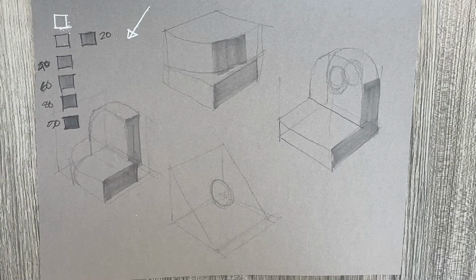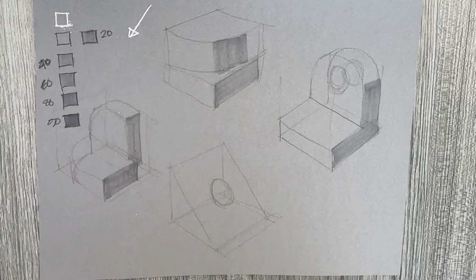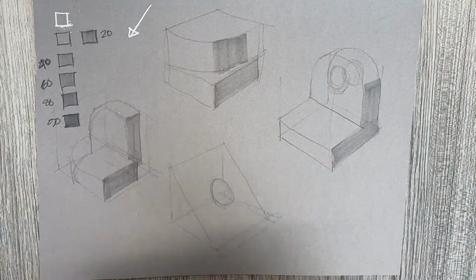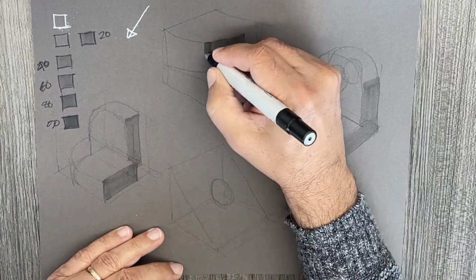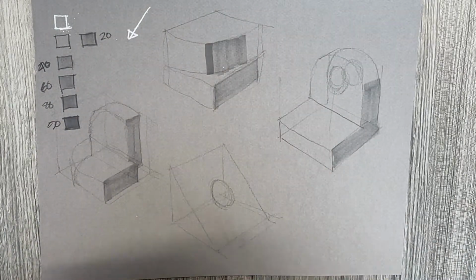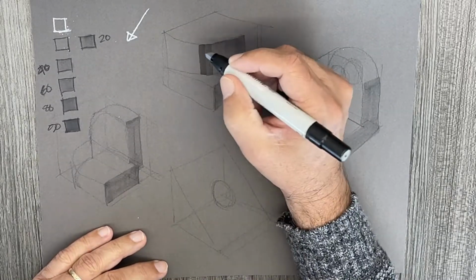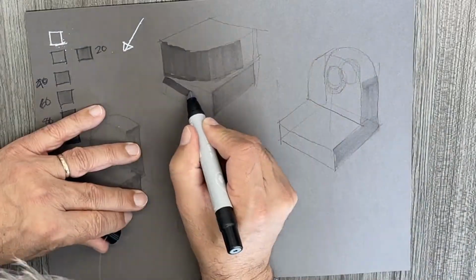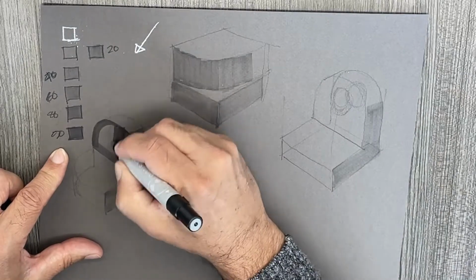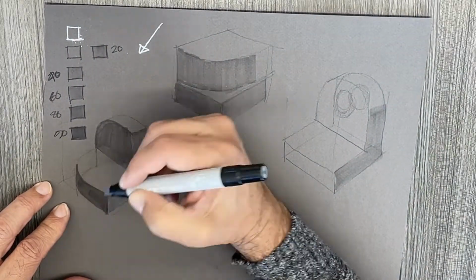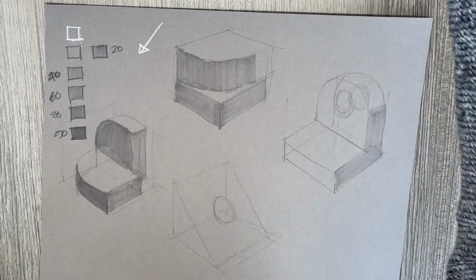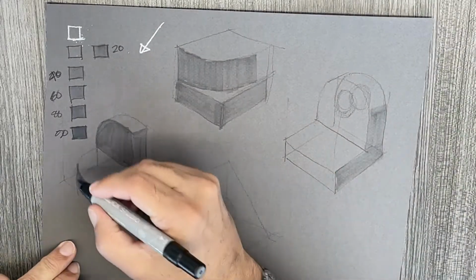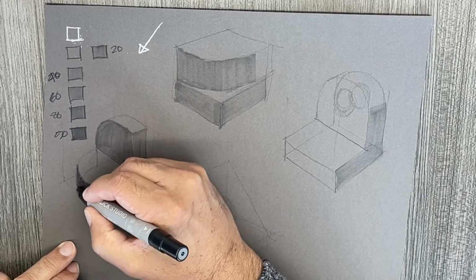And the areas where we're not receiving light, I'm going to get in there with that 40. And so because this is a curve, I'll hit one shot with a 30 to give myself a little transition. And then let's give it maybe, bring it around a little. Here we've got a little curve, so I'm going to give it a little 60 as it rounds the corner and really starts facing away from the light.